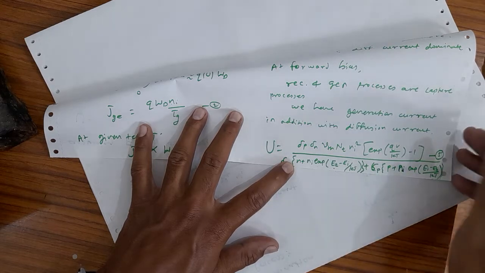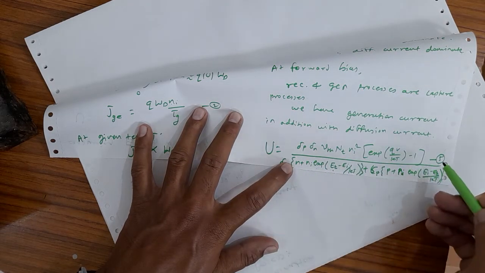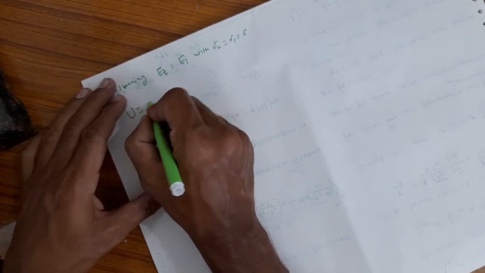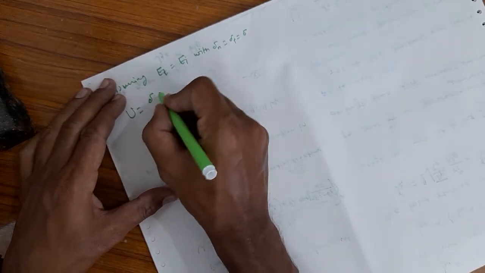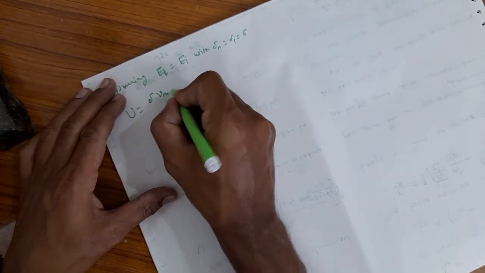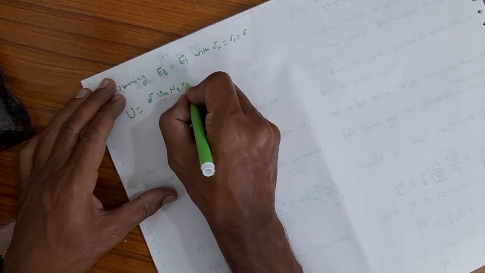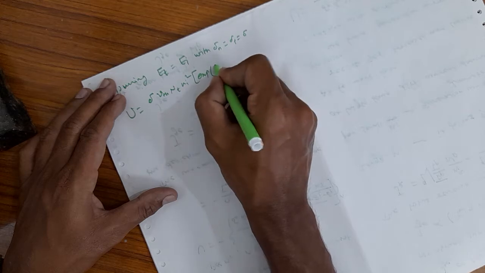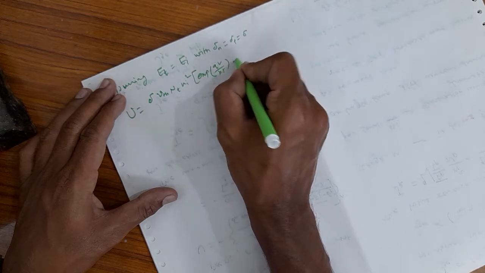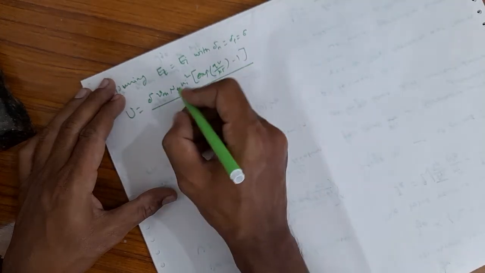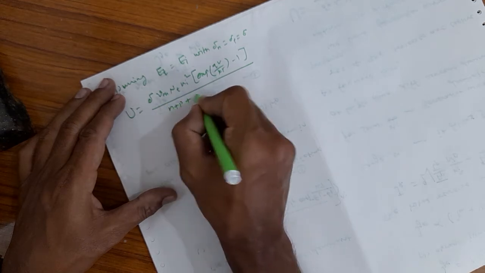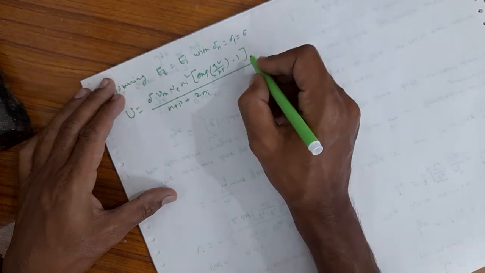So what will we get? n plus p plus 2 times Ni, and that will give us the equation: sigma, one of the sigma will get cancelled out, then phi th Nt Ni square into exponential of qV by kT minus 1, divided by n plus p plus 2 times Ni.